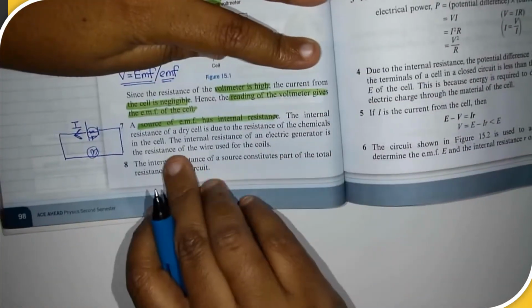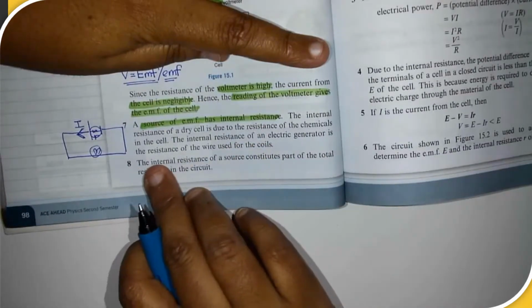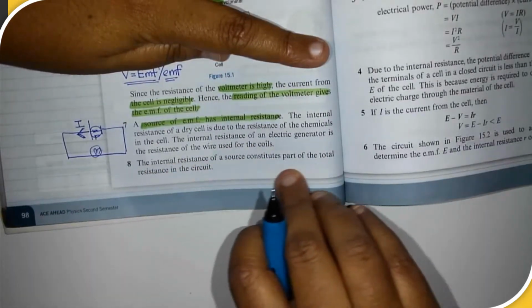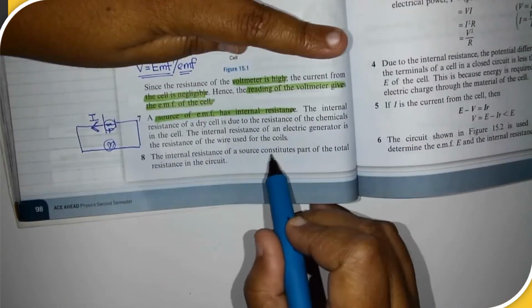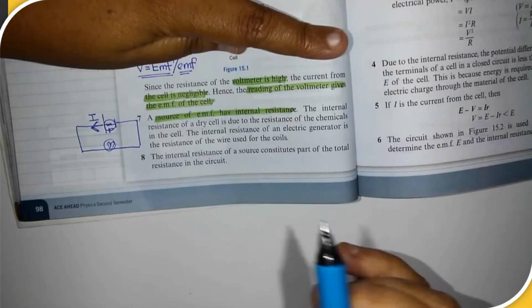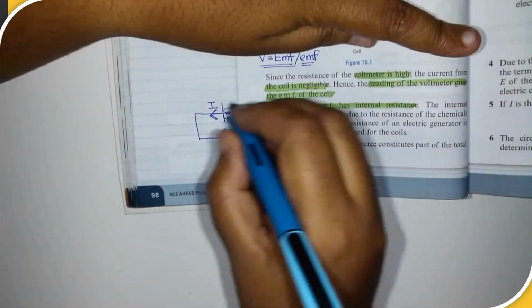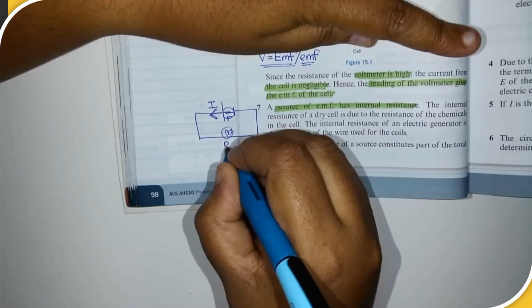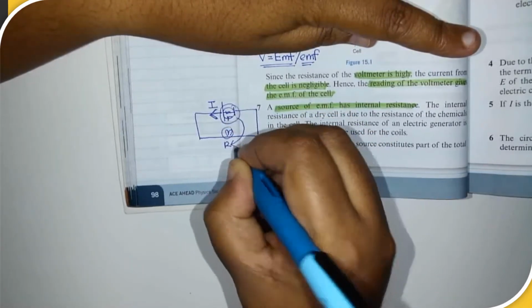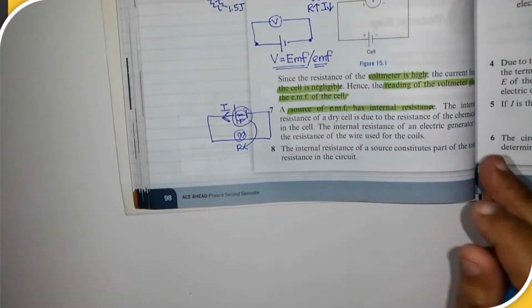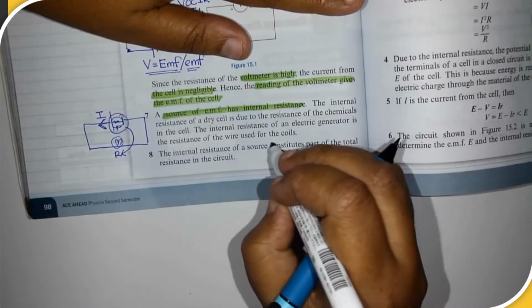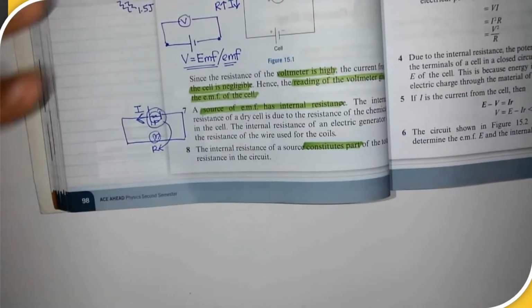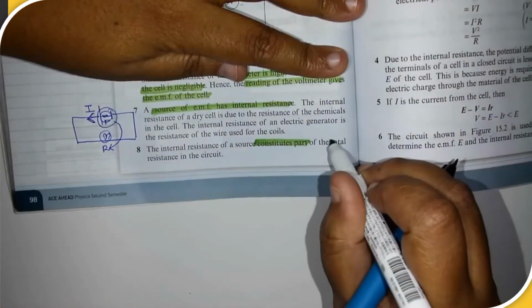Okay, now the internal resistance of an electric generator is the resistance of the wire used for the coil. This one is just a reading thing for you all to know. The internal resistance of a source constitutes part of the total resistance in the circuit. That means when you want to calculate the total resistance in the circuit, the internal resistance will affect it. It's a part of the total resistance, so you have to include it when you calculate the total resistance in the circuit. That's what it's trying to say.